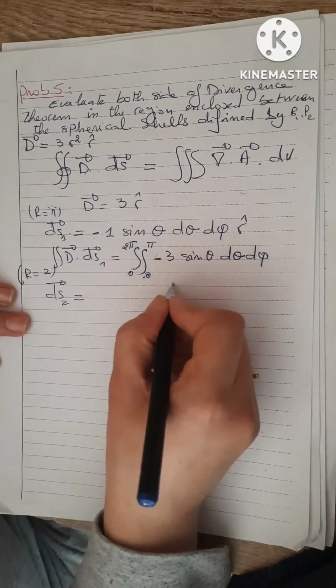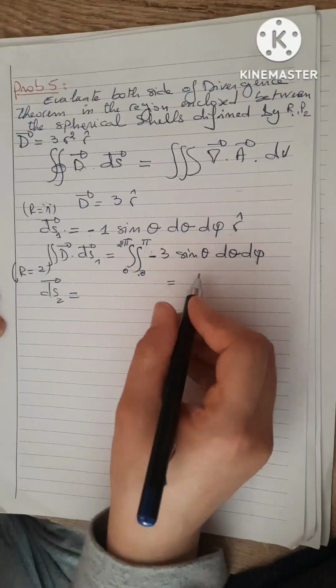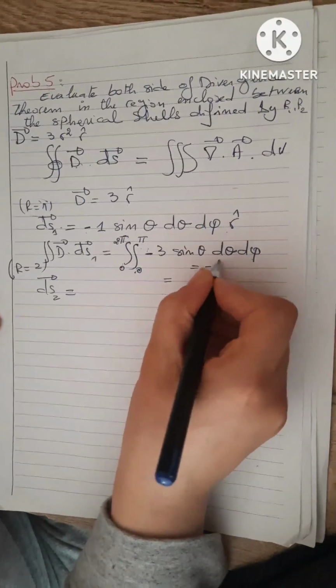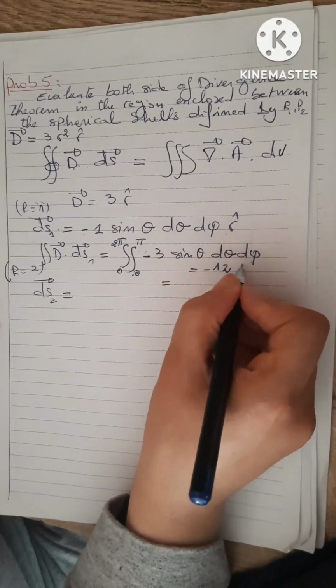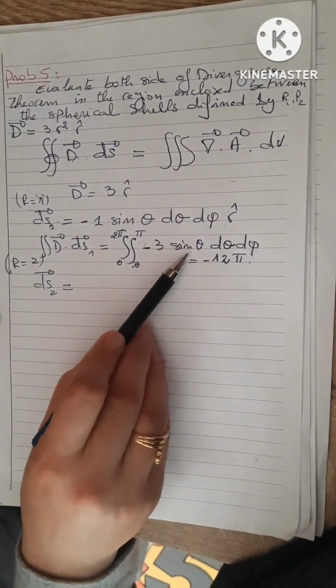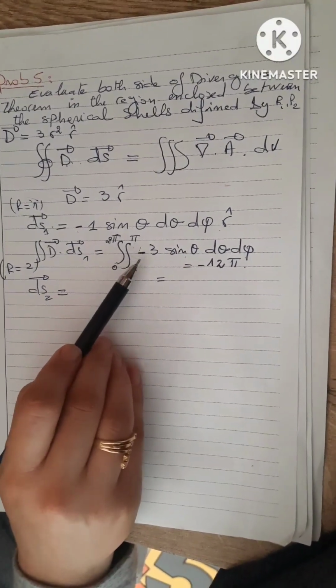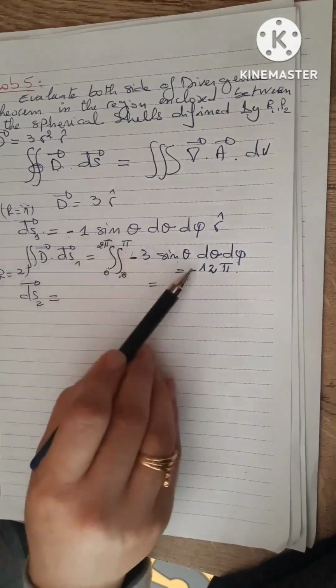We found the value, I think, is minus 12 pi. The sign becomes minus cosine with this minus, so minus cosine from 0 to pi gives us 2.